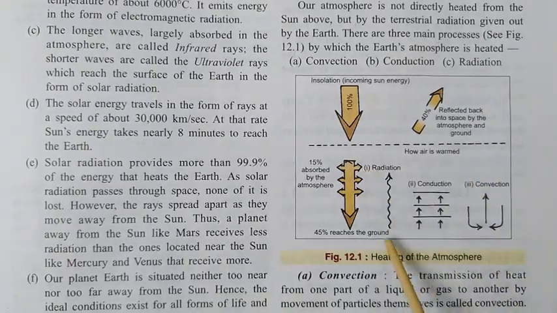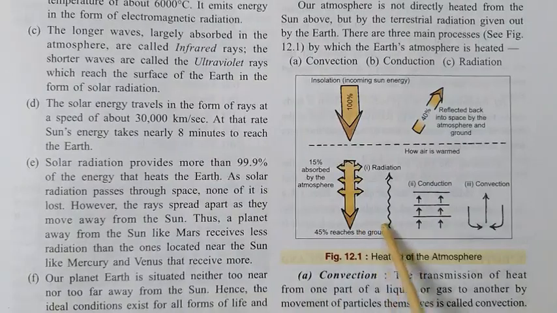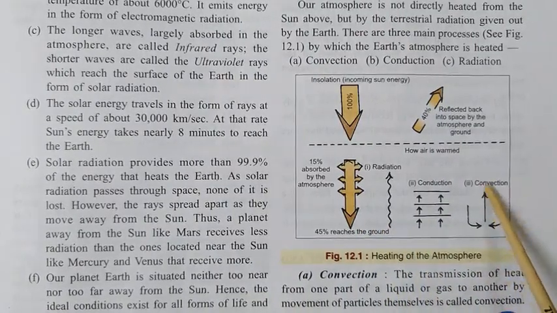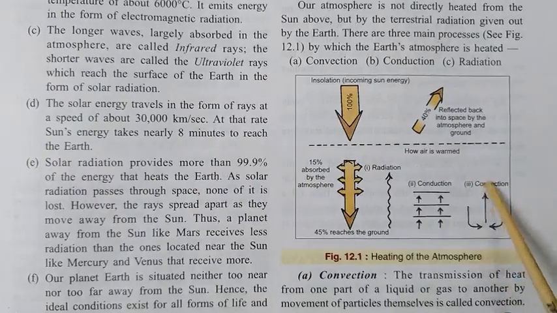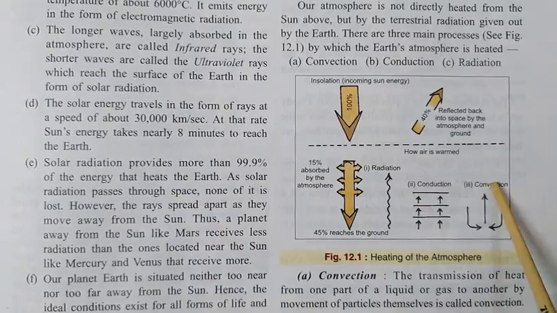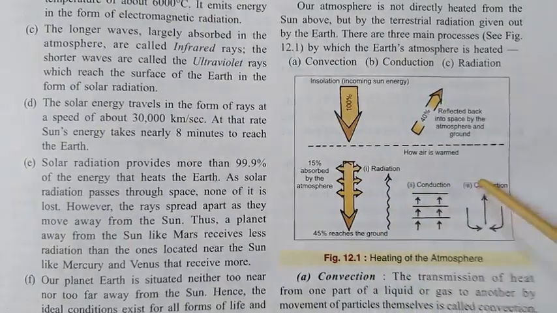So by radiation, the atmosphere that is close to the earth's surface gets heated. When it becomes warm, it rises up and cold air comes down. This is the process of convection. Up to a certain height, the atmosphere gets heated by these two processes, radiation and convection. But what happens after that?